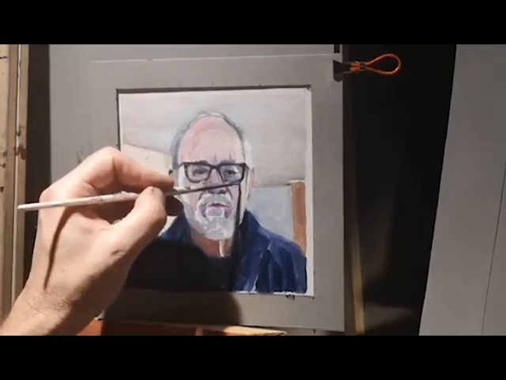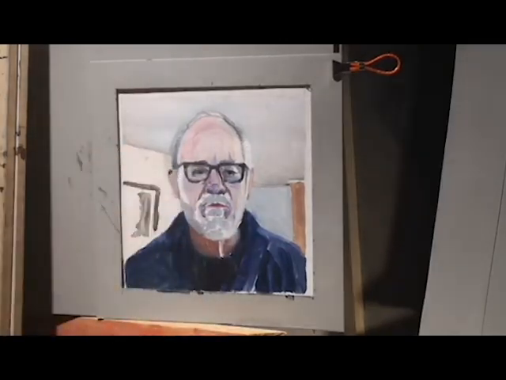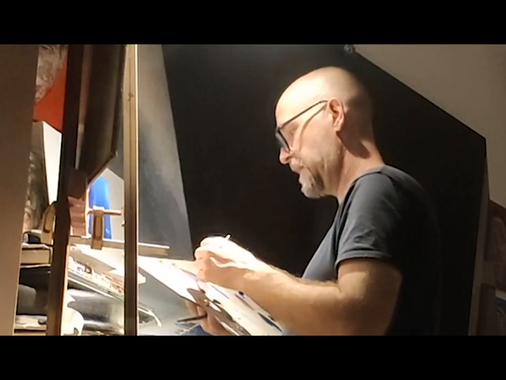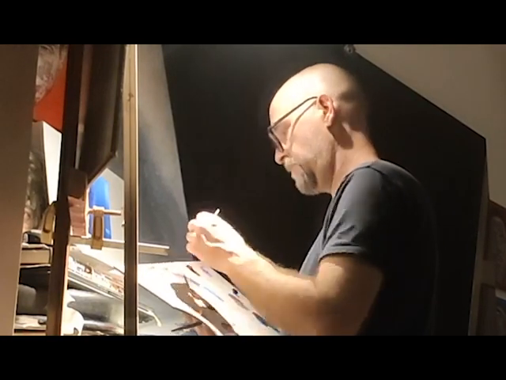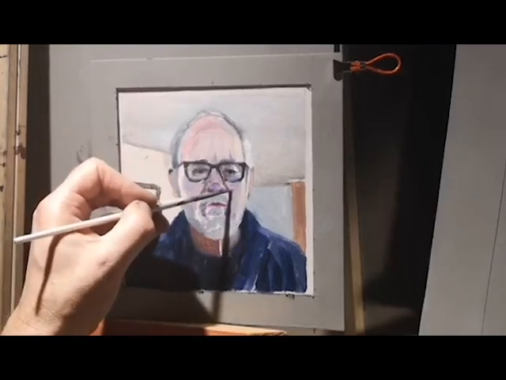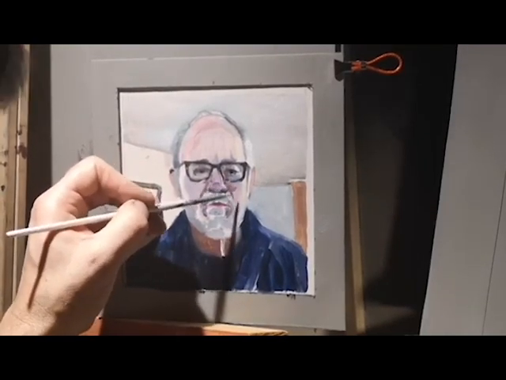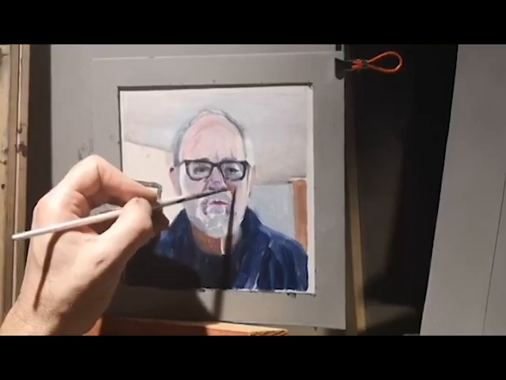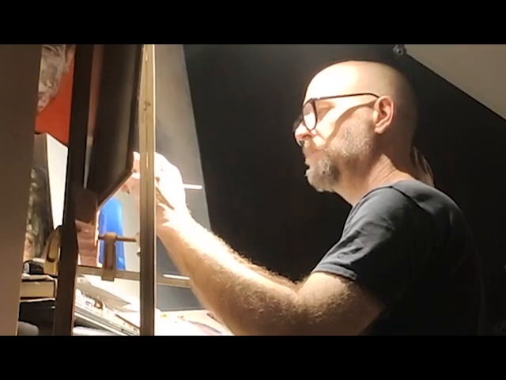I'm working on your cheekbone here. Okay, I've got to take a little bit of red that's a little bit brighter, a little bit more intense, and push not only the dark of your cheek here, but also the intensity, bringing it up a little bit more.